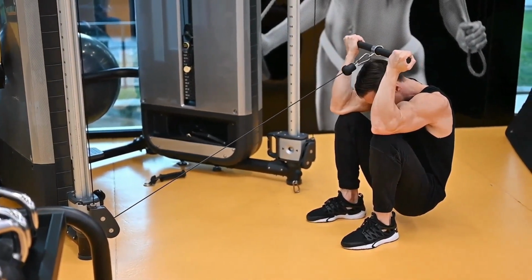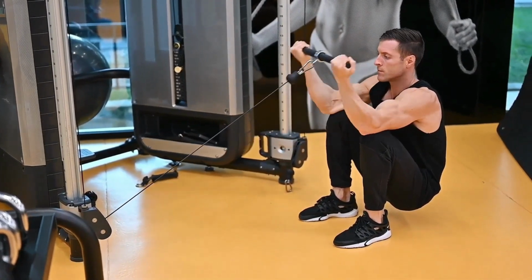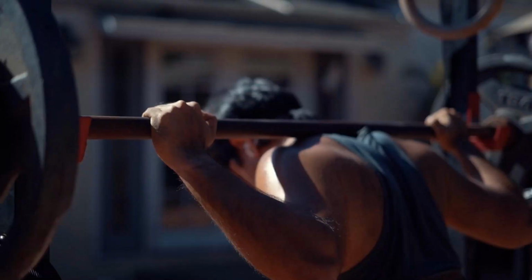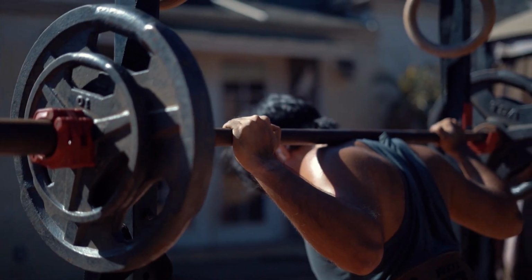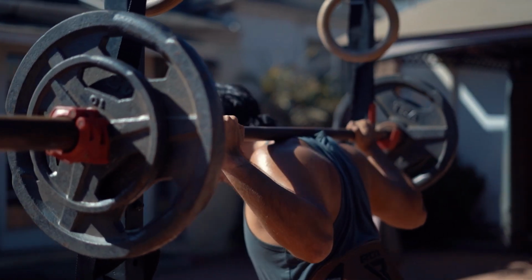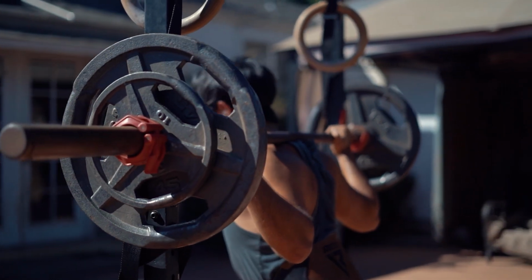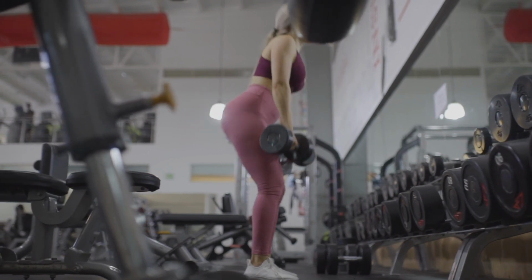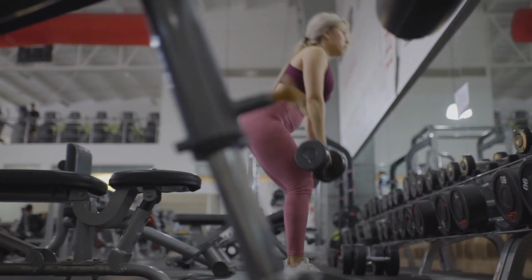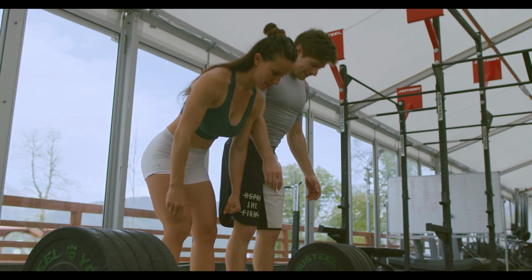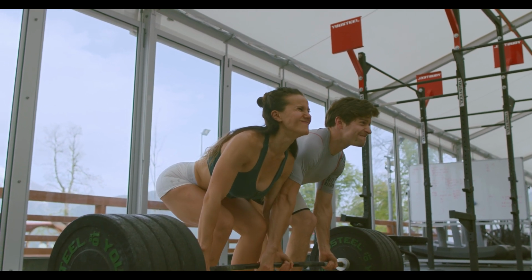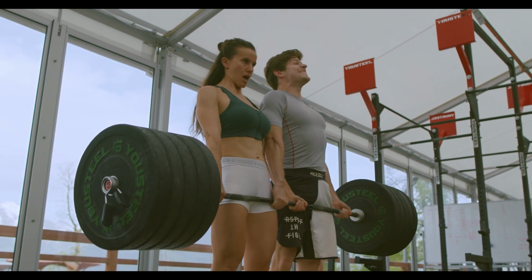Neural efficiency refers to how much force can be produced by the primary movers of the exercise. So given the muscle mass that we have, we can train to produce more force without actually increasing muscle size. Neural adaptations are specific to each exercise and rep range performed.